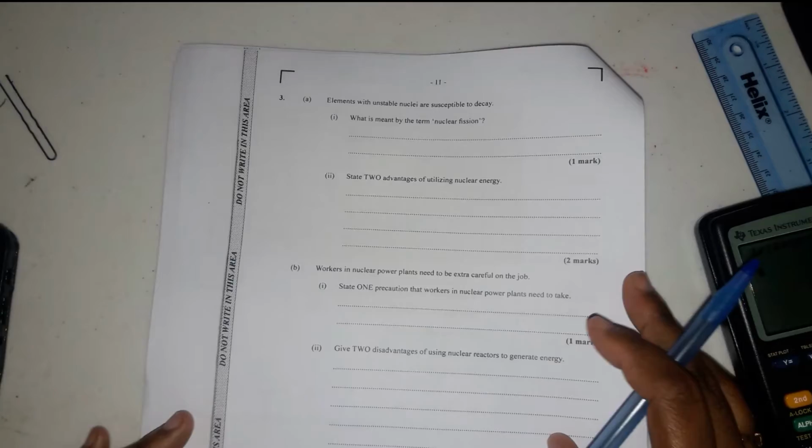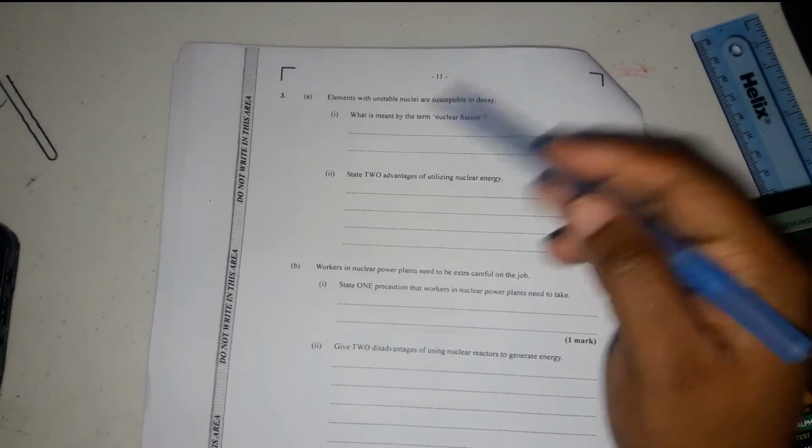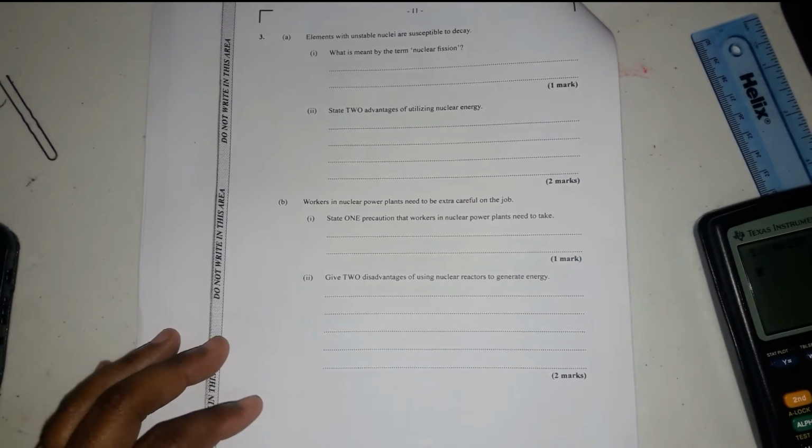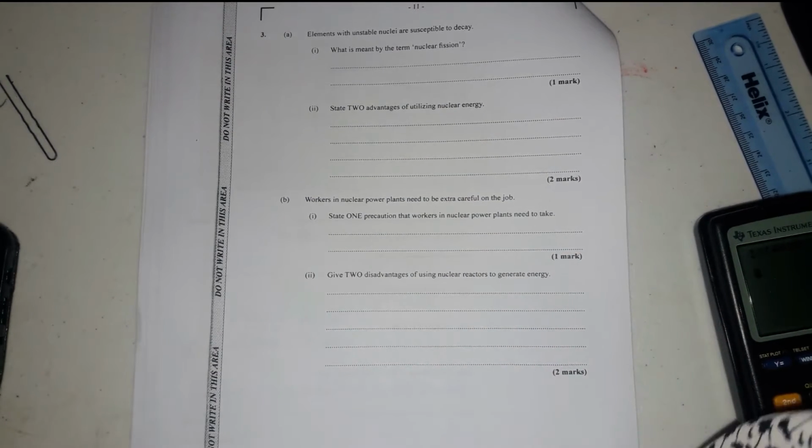Now moving on to question 3. Elements of answer. All of this is a lot of literature, so I already have it written down. So I'm just going to read it back to you.